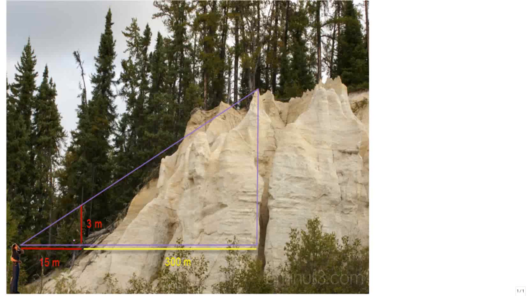So we have Myra, who's going to be using a tree that is approximately 3 meters above her eye level. Okay, so we can see this little tree kind of in this area here. We'll call this the tree. We're going to pretend that that tree goes right down to the ground, and we're going to say that that tree is approximately 3 meters above her eye level. Now if that tree was to be planted in the ground here, she has measured, she's approximately 15 meters away from the tree that she is going to be using as a guide or a reference.